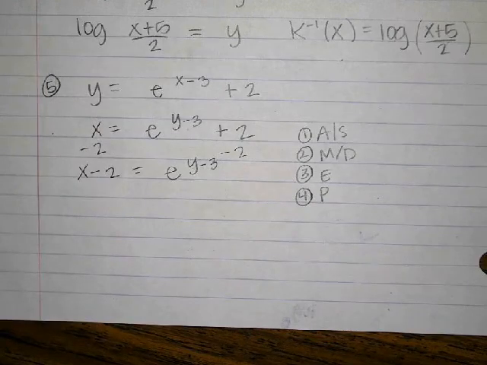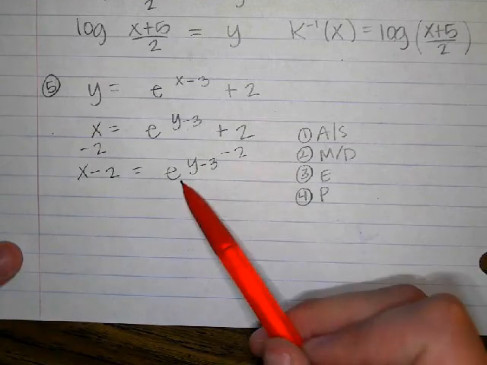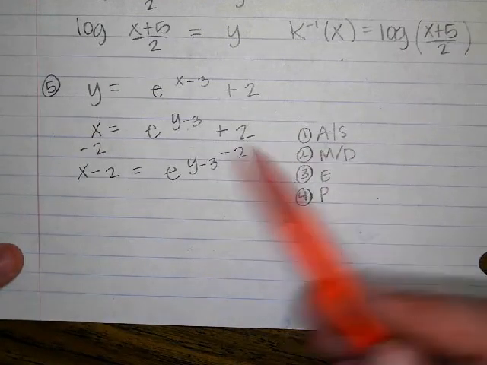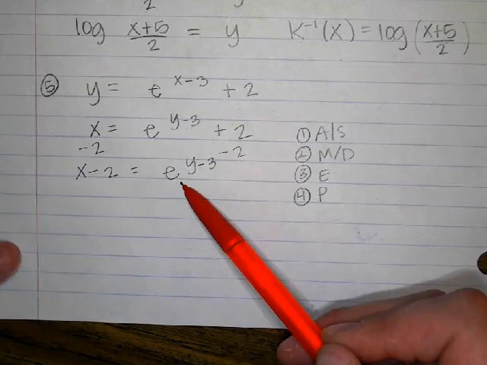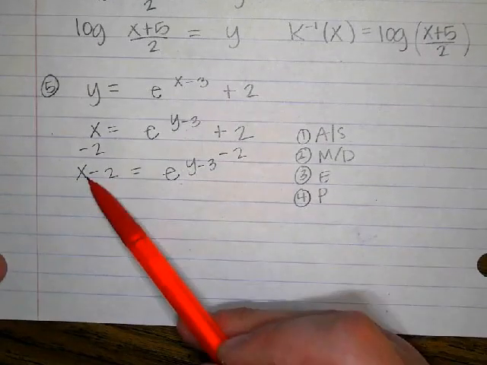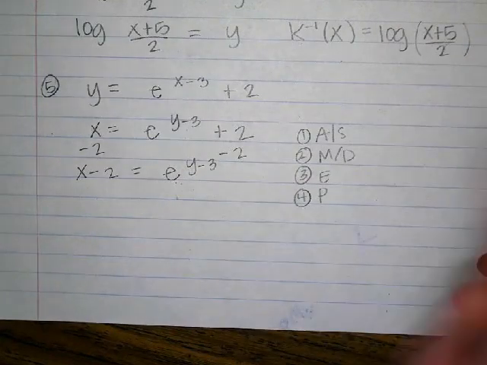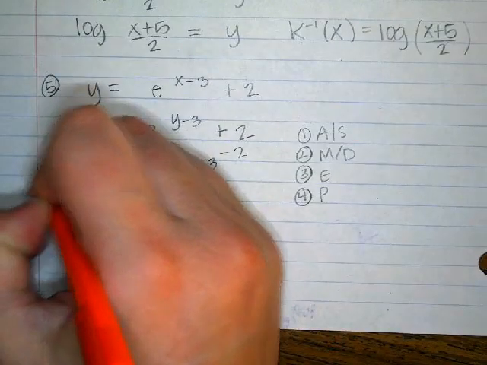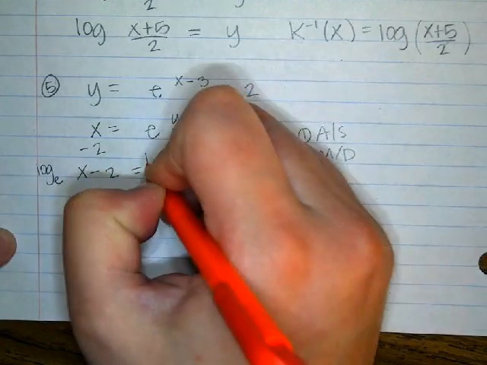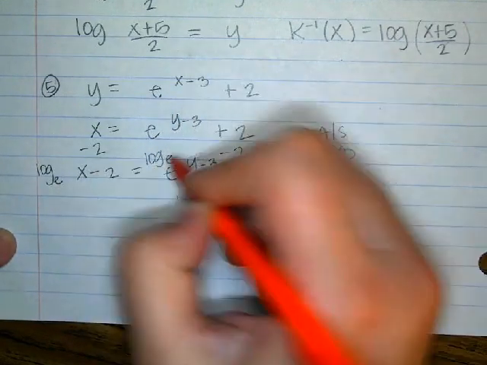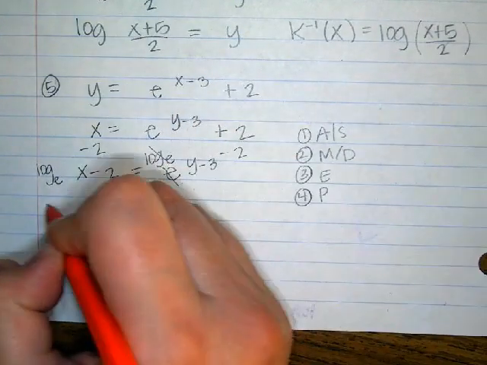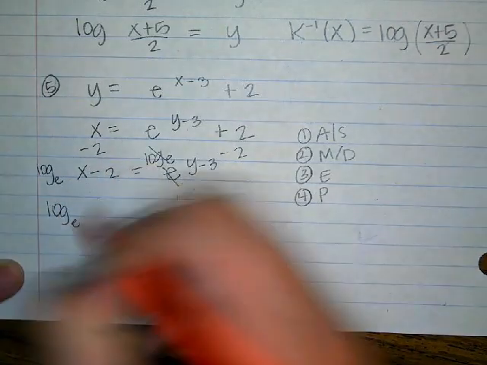So the next thing we need to do, we can't multiply or divide anything, so we have to get rid of the base of e. So we're going to log base e each side, which is what the ln is. So log base e, log base e. And since I've got two things, I'm actually going to write x minus 2.